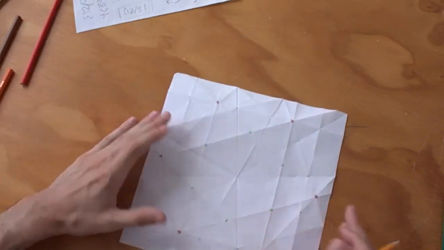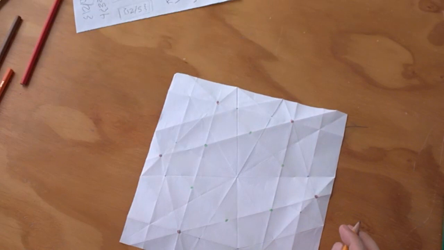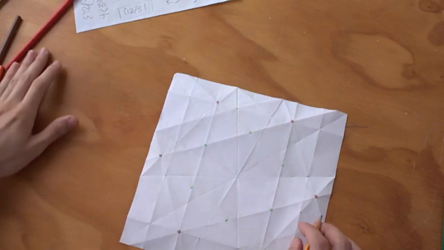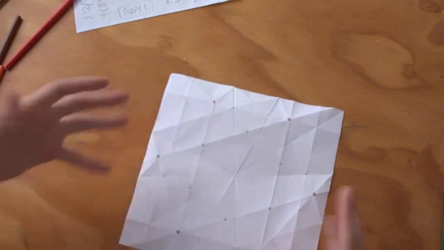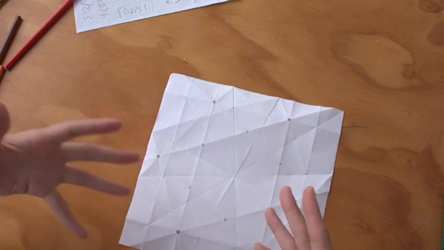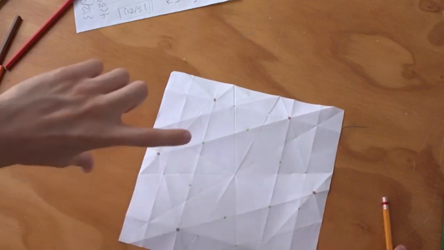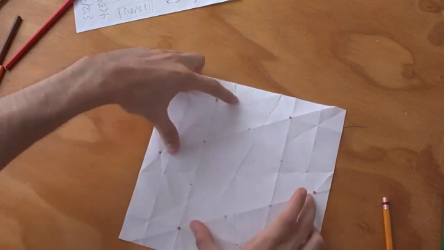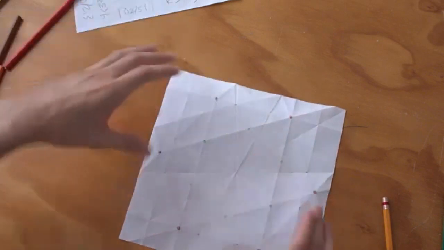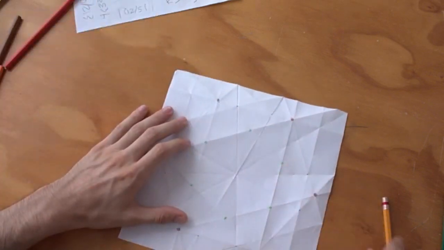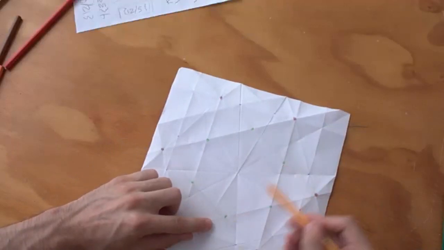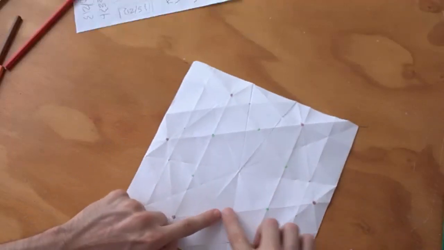If you go to the books on symbols and whatnot, they usually refer to the hexagram as the union of male and female. That's the idea of one triangle facing one way, the other triangle facing the other, and they are integrated. So again, we do a 6-2 on here.